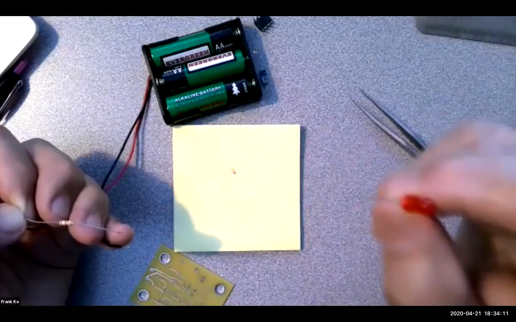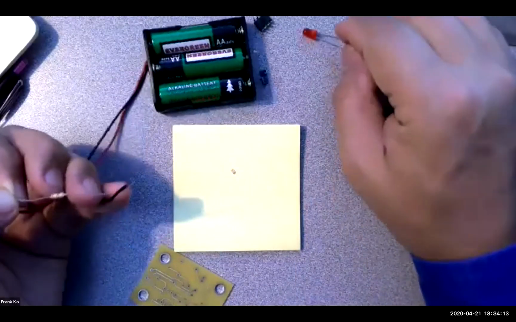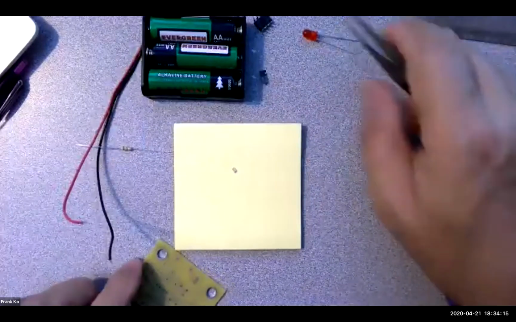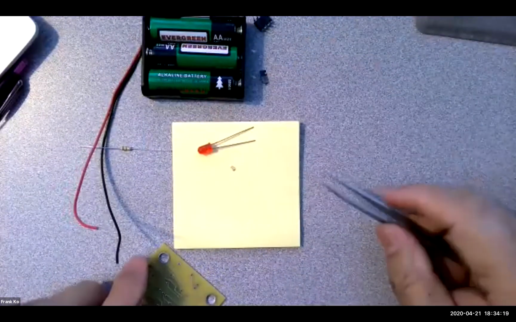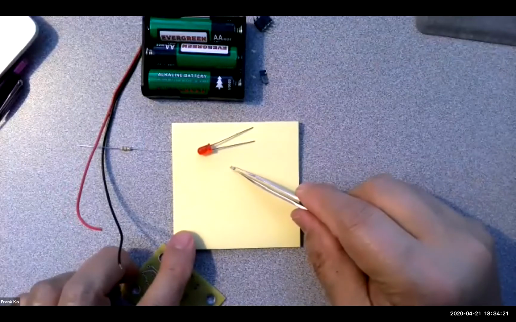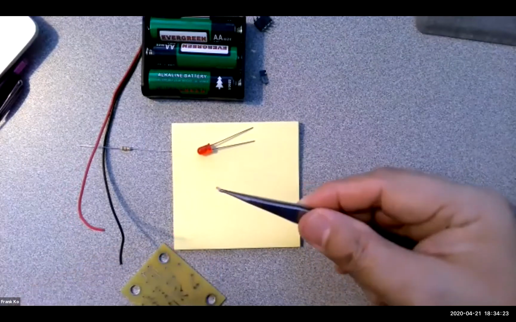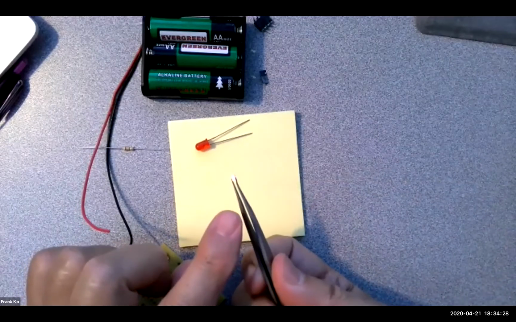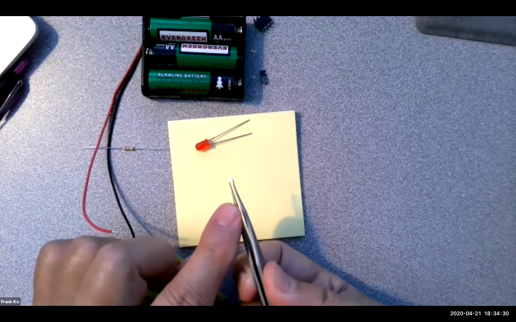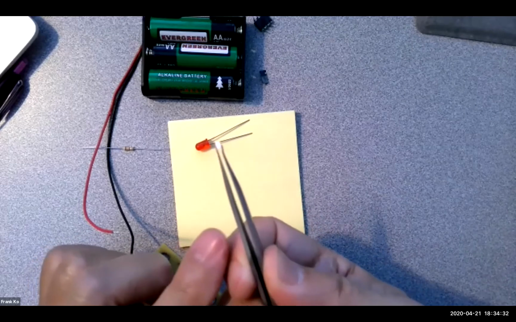Now, you have to do the same thing with your surface mount LED, my friends. I'll put this guy back in the picture so that you can get a sense of scale. This little tiny thing, if you look at the back side, has 2 soldering pads. Let's see if I can catch it on the light here.